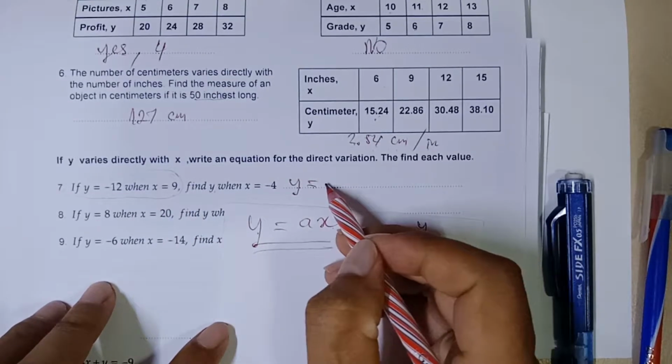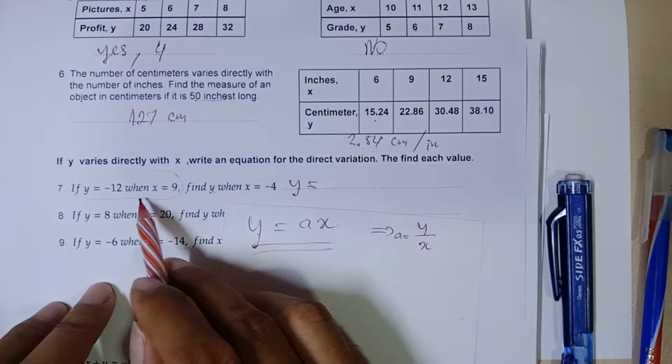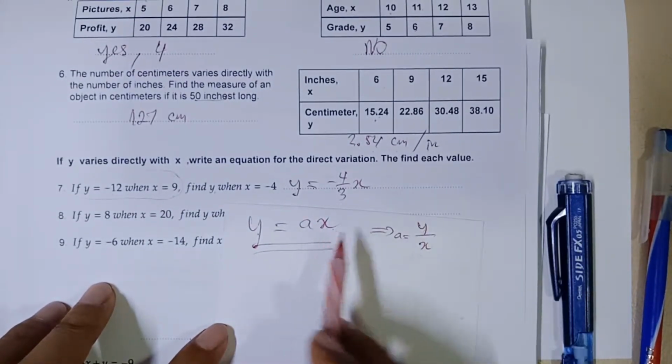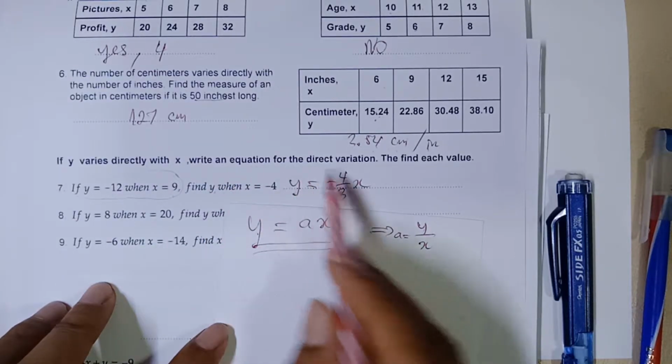in simplest form, you simplify this by 3, you have negative 4 over 3x. That's the right equation of direct variation, one answer.